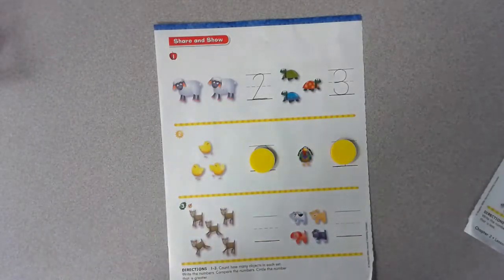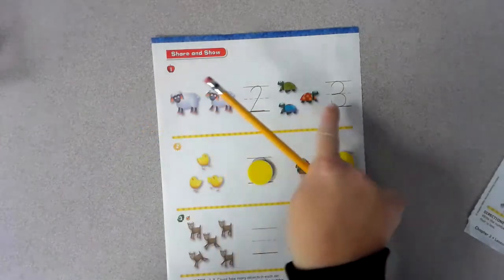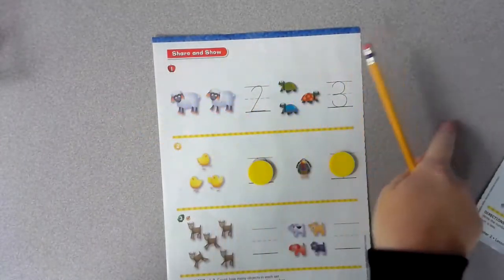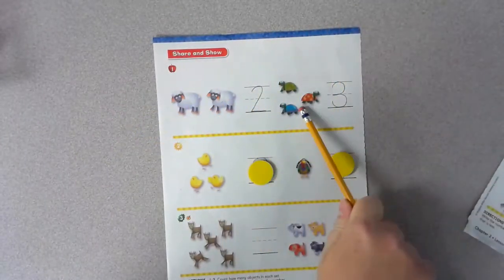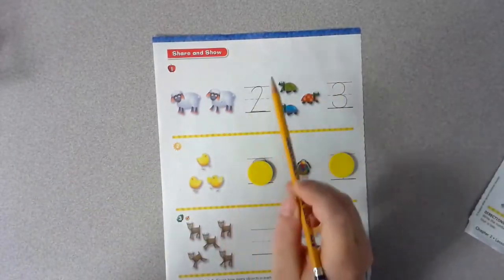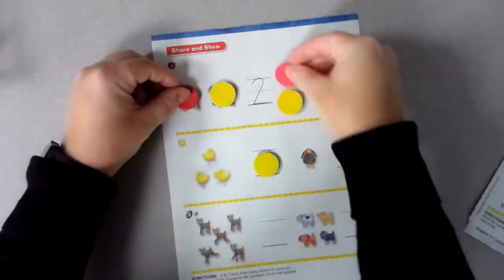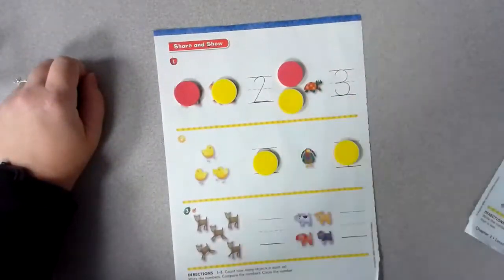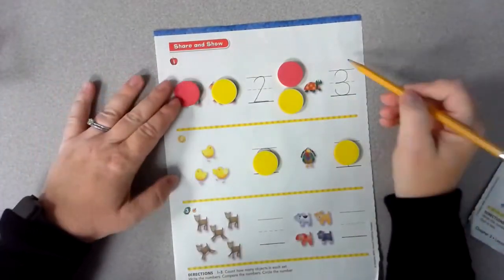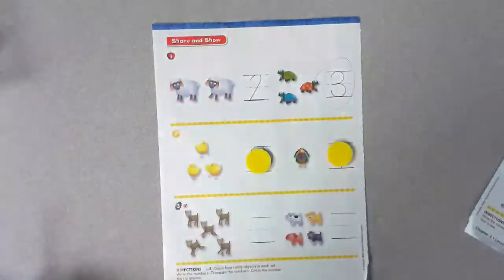So when we count, if we start with 0, we say 0, 1, 2, 3. So the number that comes later as you count is more, because it keeps getting bigger and bigger. So we know that if this sheep has a partner with this one, and this sheep is a partner with this turtle, this one also has an extra one. So that's another way we can show that this one is greater. Let's move on to the next one.